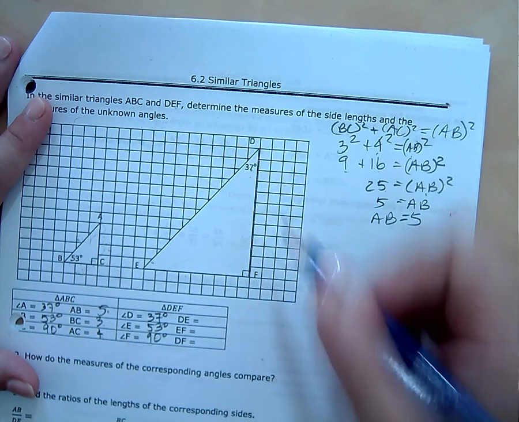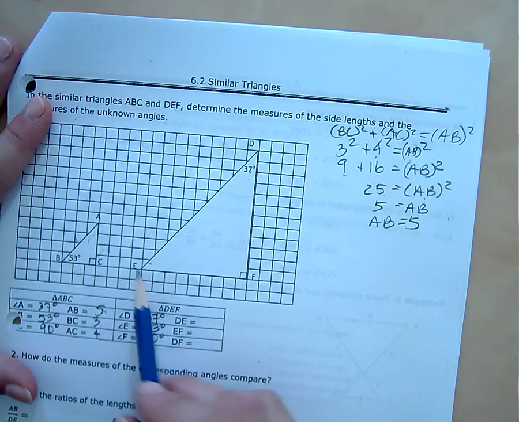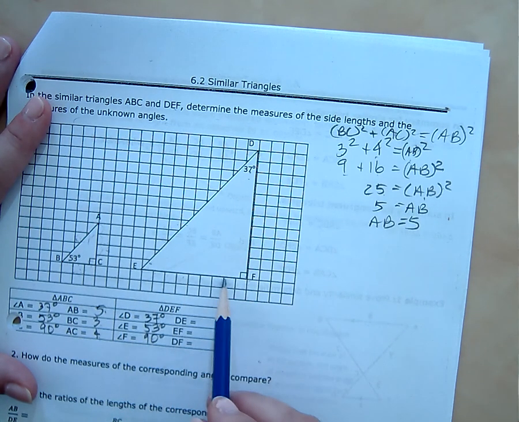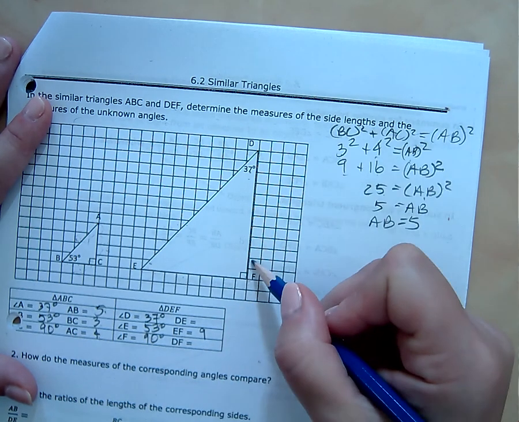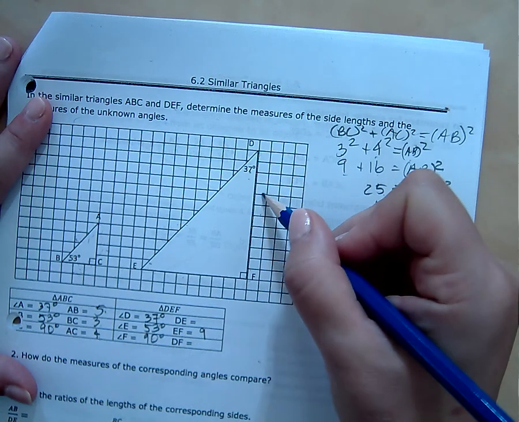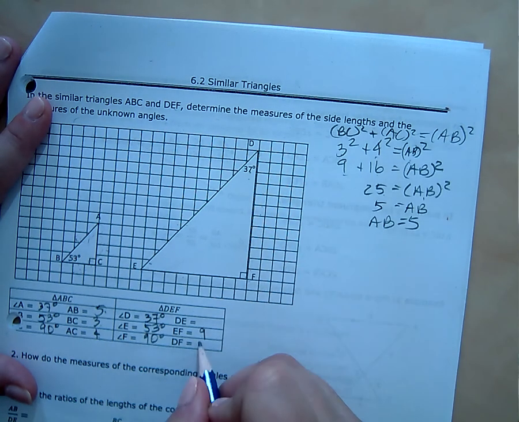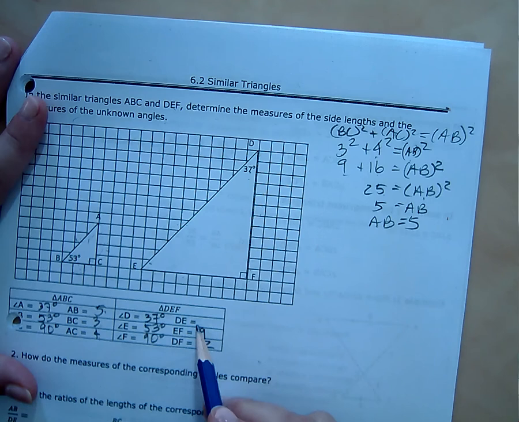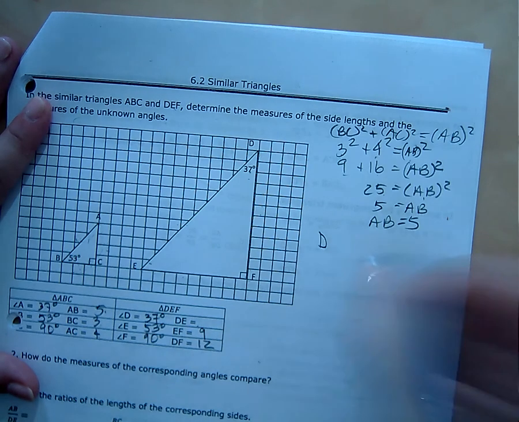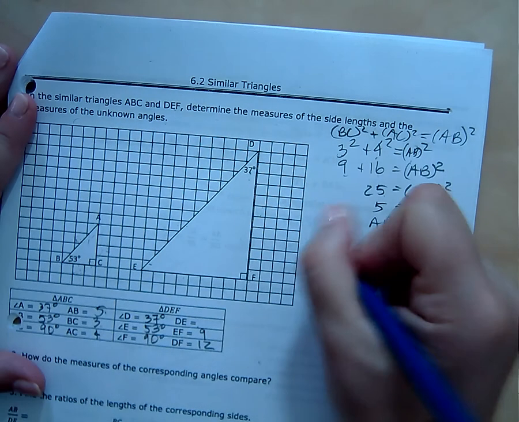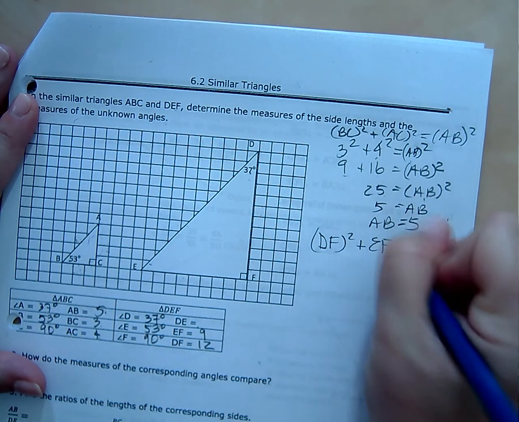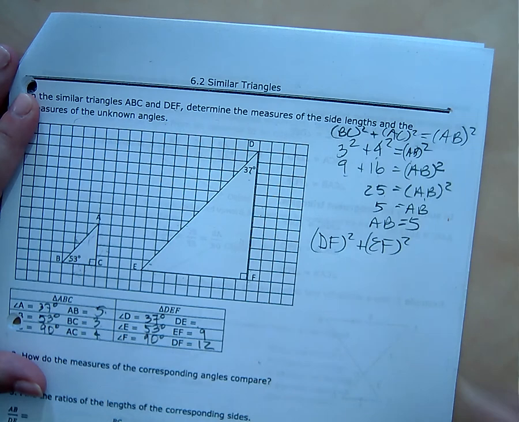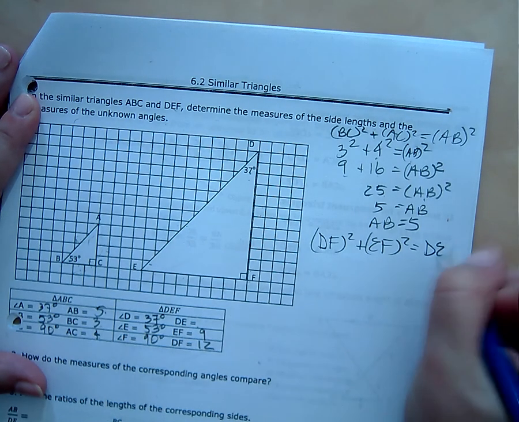We've got DE, can't count, so we're going to count on the grid for EF. So that's 1, 2, 3, 4, 5, 6, 7, 8, 9, EF. DF is 1, 2, 3, 4, 5, 6, 7, 8, 9, 10, 11, 12. And now when we solve for DE, let's do it like this. DF, EF, and DE.